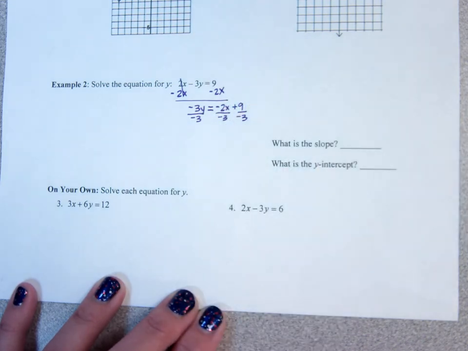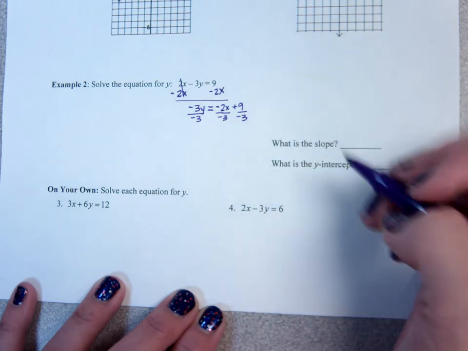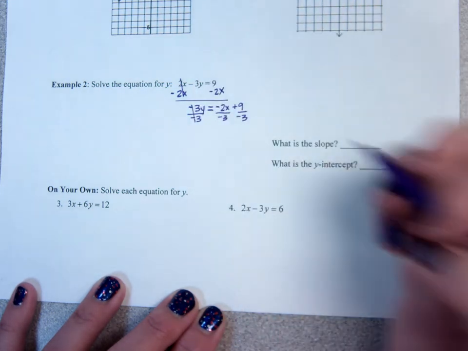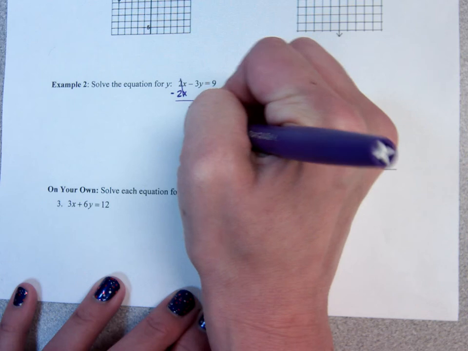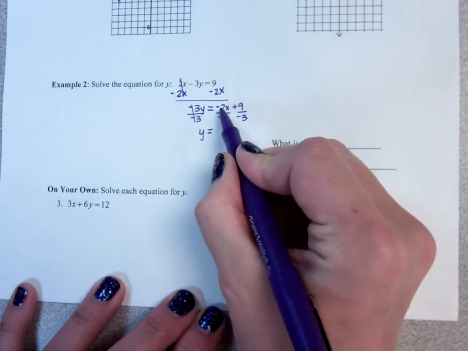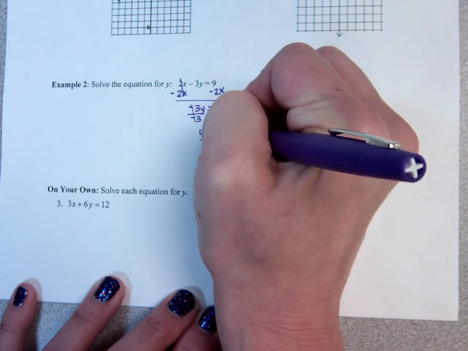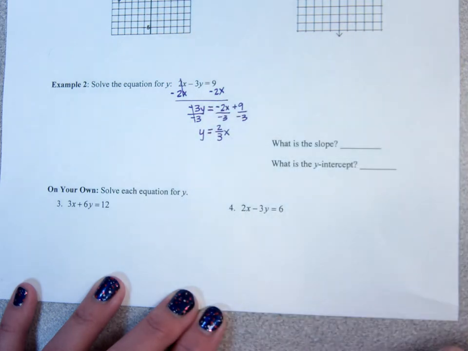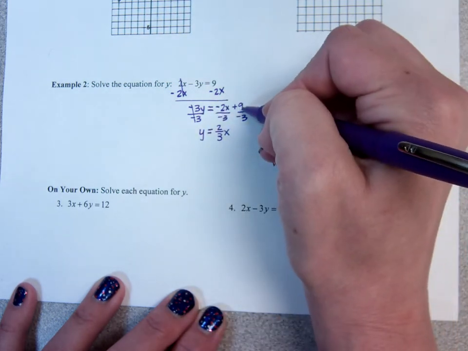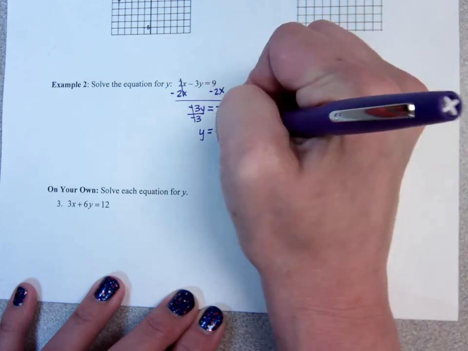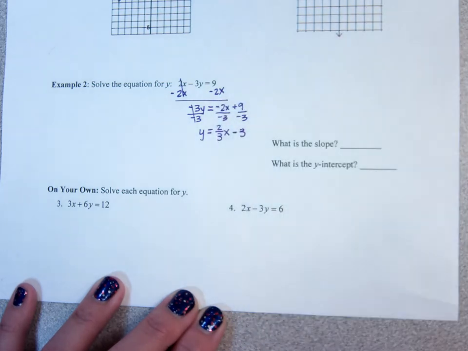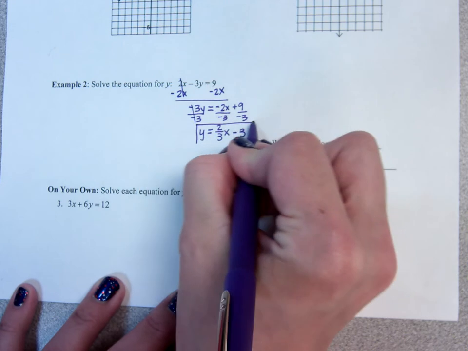And then you're just simplifying those fractions. Of course on the left side it should cancel, that's what we wanted, and we're left with a y there. And then here we've got a -2 over a -3, that becomes a +2 over 3, and we've got the x out in front of it. And then we have a +9 over a -3, which is just a -3. So that's solving the equation for y.